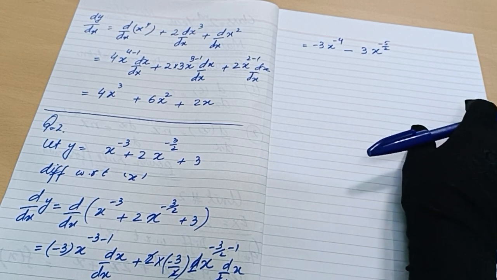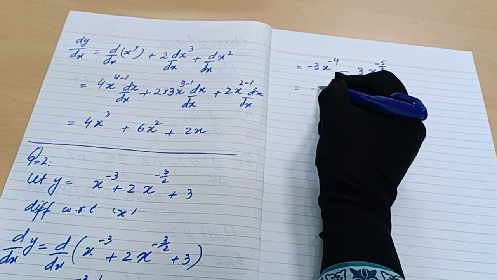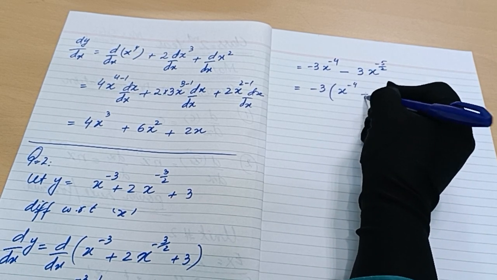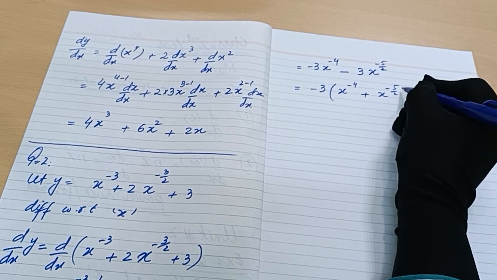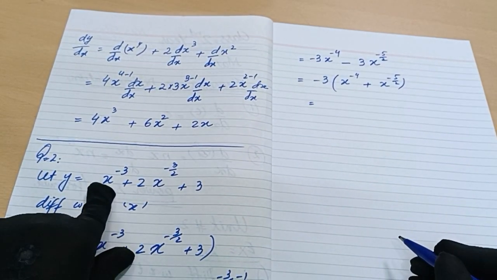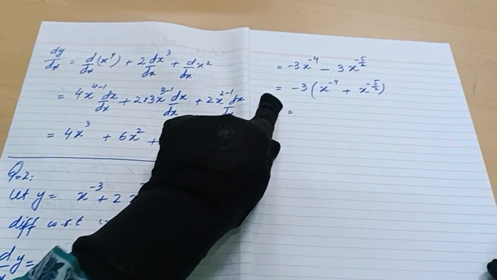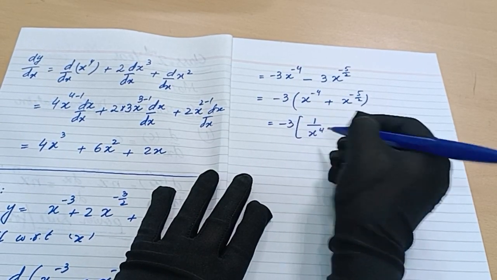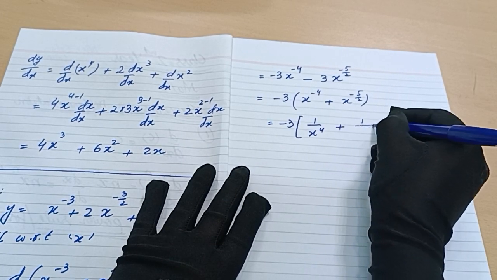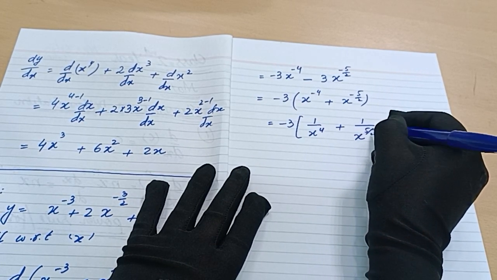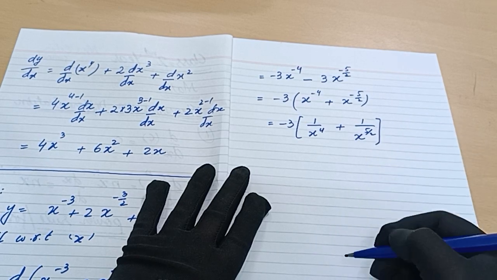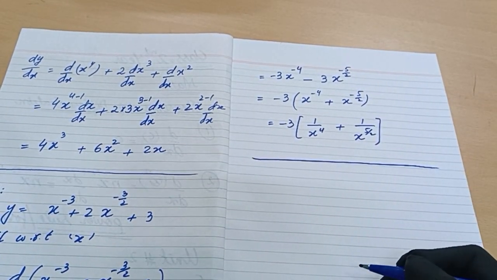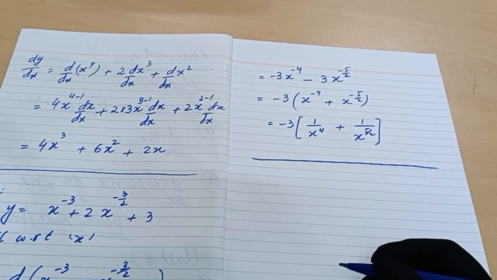Whether you can make this power positive, bring it to the denominator, or the answer as it is can also be kept. Okay, no problem. I will write minus 3 common, x minus 4 plus x minus 5 by 2. Because the question included the negative power, we can keep that as it is. But sometimes we can keep the power positive: 1 over x power 4, it can be done like this, plus 1 over x power 5 by 2, so that the terms are represented with the positive exponents in the last.